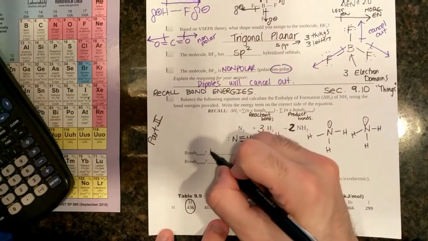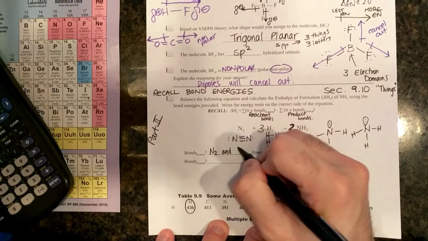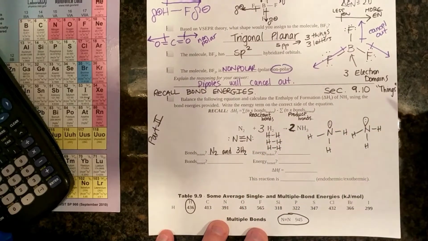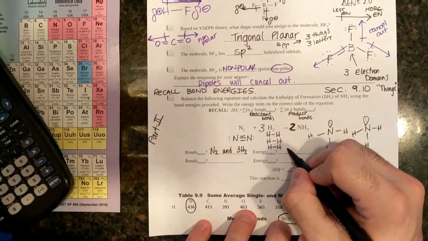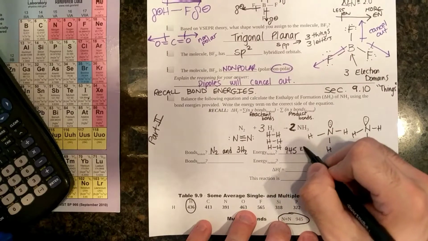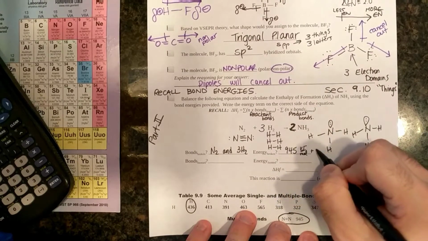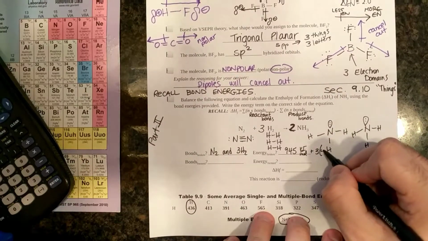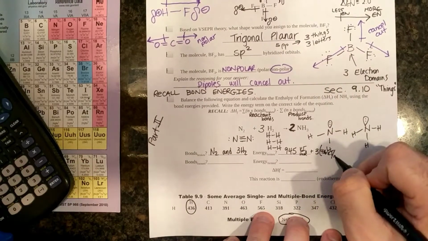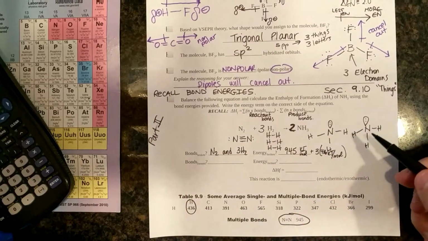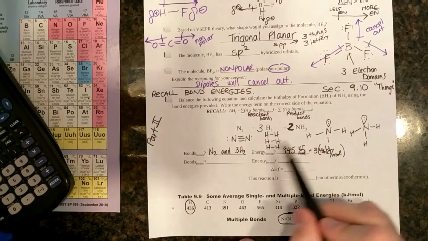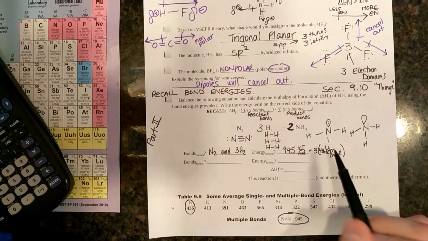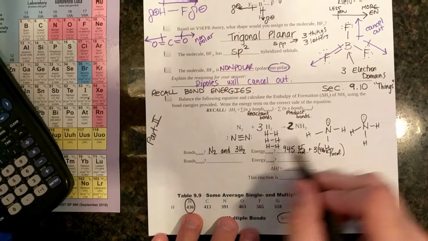So bonds broken, N2 and the 3 H2s. What energy is that associated with? Well, 945 kilojoules per mole plus 3 times 436 kilojoules per mole. And I'm sorry that that's getting squished into my structure, but I'm adding the energy of the N2 and 3 of the H2s.